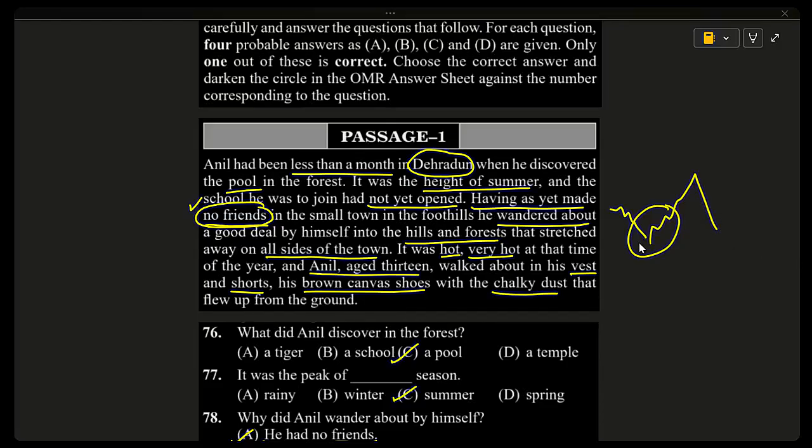Okay, we're done with passage one, and we're moving to passage two. Let's take passage two.